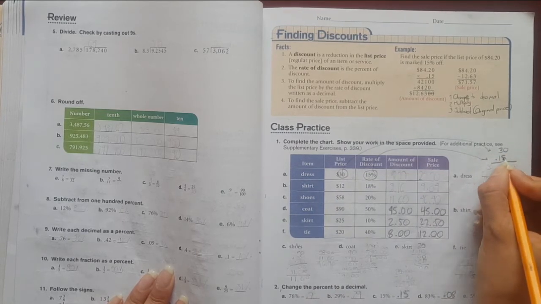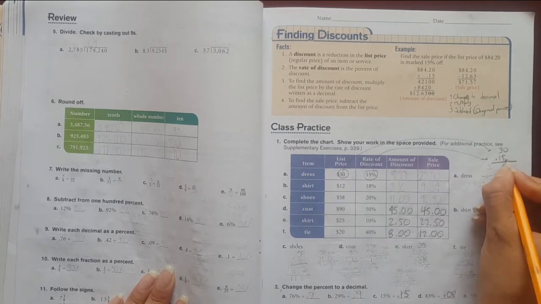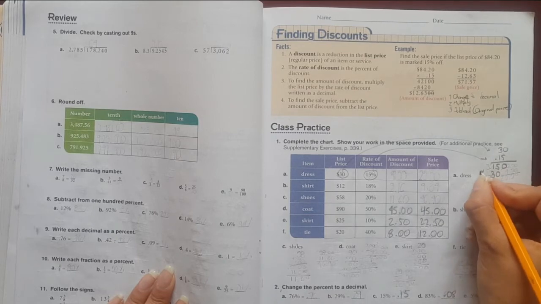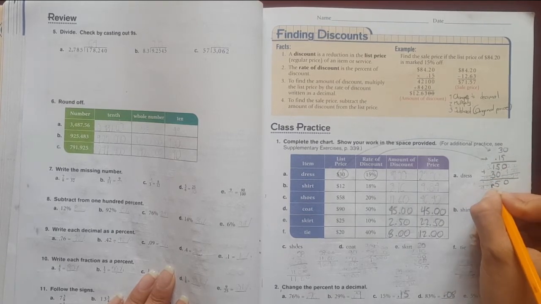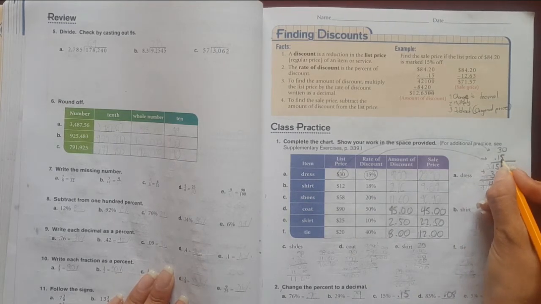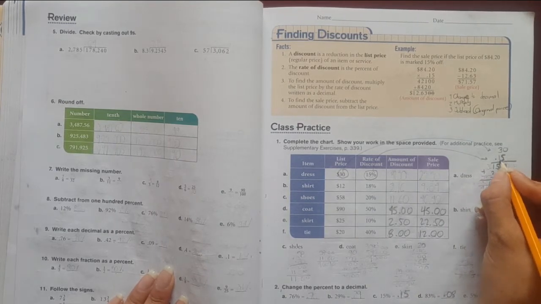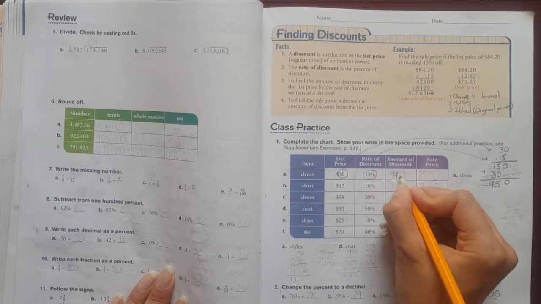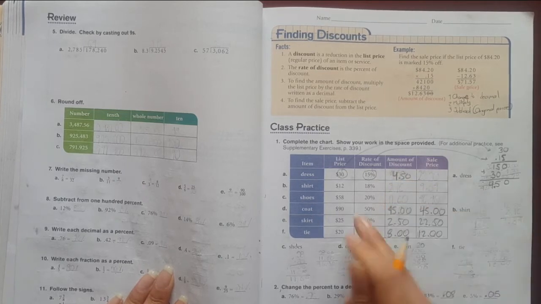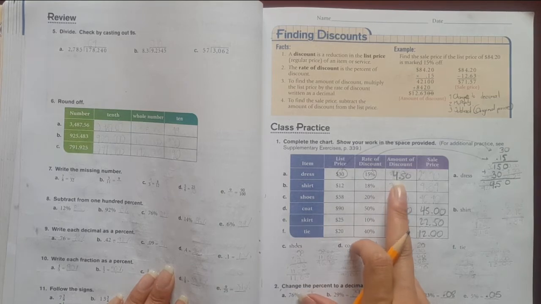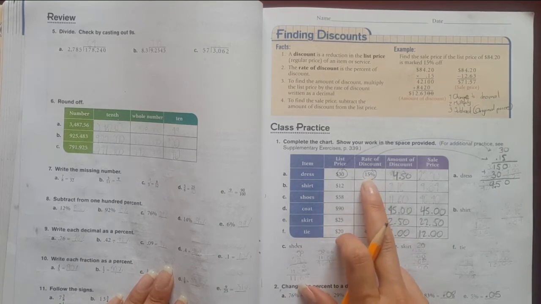So let's multiply. 5 multiplied by 0, 0. 5 multiplied by 3, 15. 1 multiplied by 0, 0. 1 multiplied by 3, 3. Yes, 0, 5, 4. 450. Remember, how many digits do we have before the point? 2. So 1, 2. It is 4.50. ¿Qué significa? Que de $30 que me vale el vestido, no me van a cobrar $4.50, que es esto que le van a quitar.